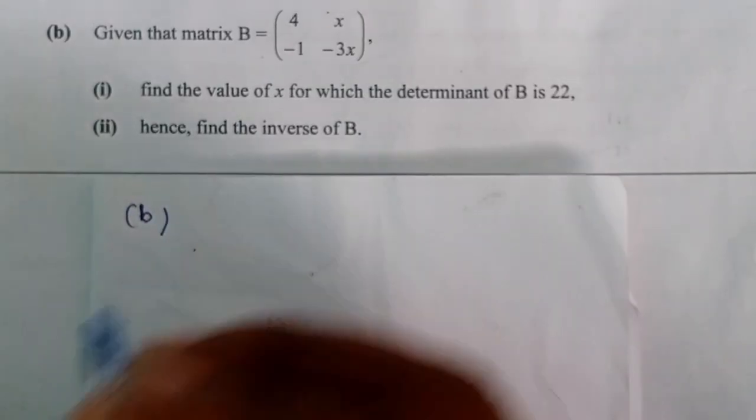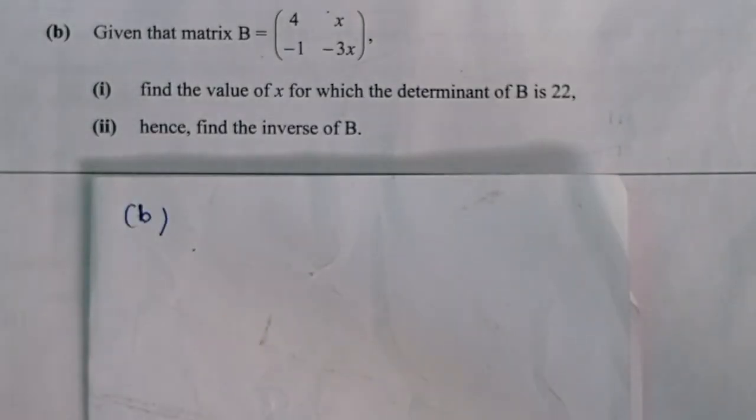So part B, given that matrix B is 4, -1, x, -3x, find the value of x for which the determinant of B is 22. The determinant is given, which is 22, and that is a 2 by 2 matrix. Indirectly, they are telling us to use the formula for determinant to find the value of x. So we use the formula for the determinant.